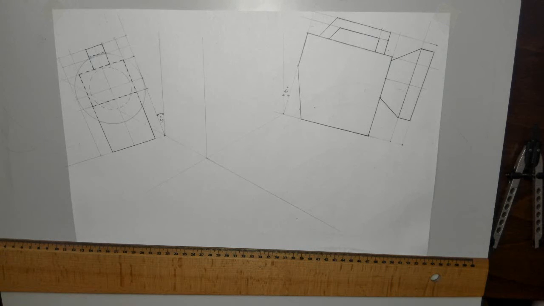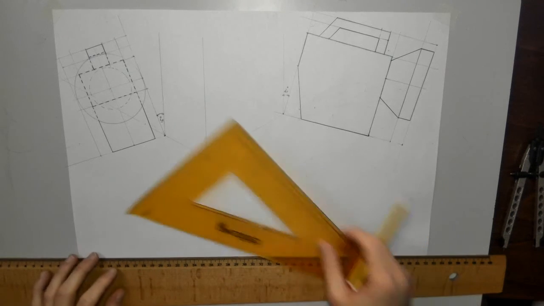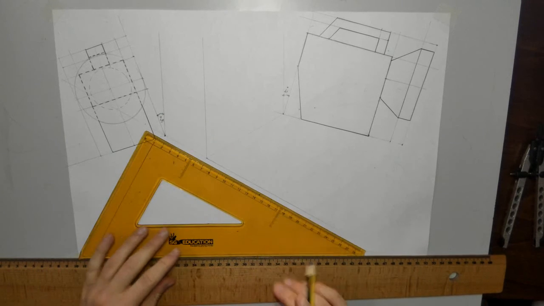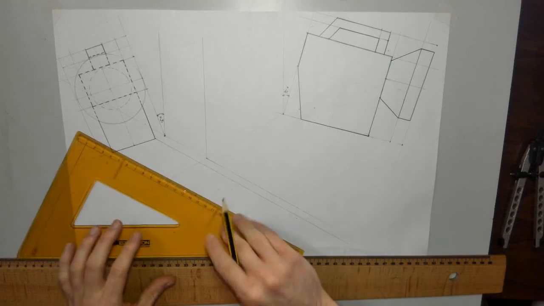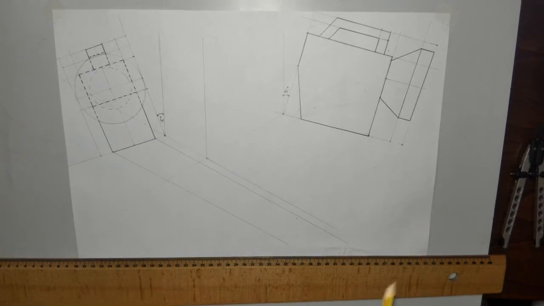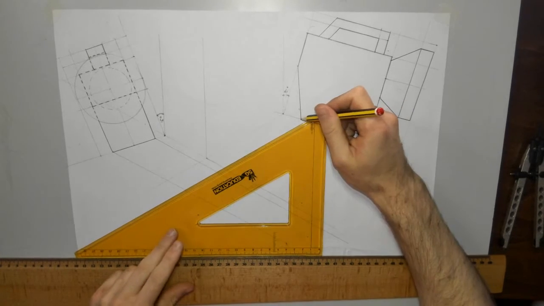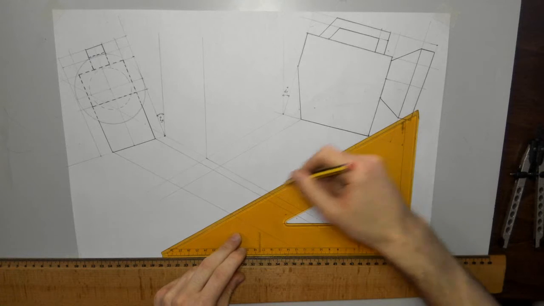So now I'm ready to start drawing in 3D in the center of what the actual torch looks like. So I'm going to start with the lower half. So I'm going to start with the base line going all the way around. So what you need to do is extend in 30 degrees, your two base lines there, and extend them in at the back there and the front there.